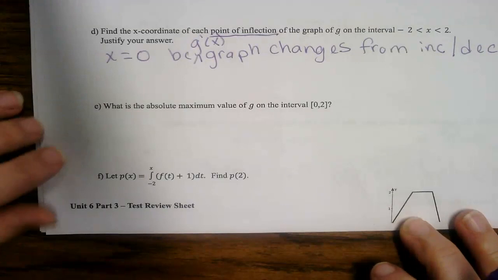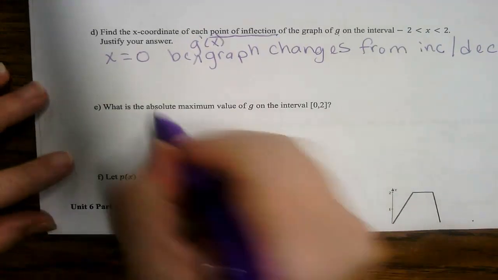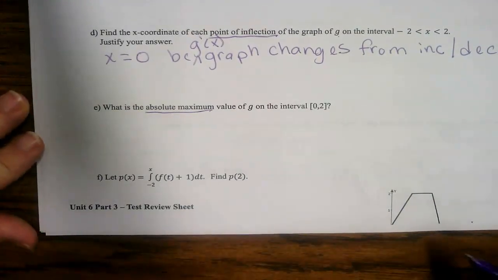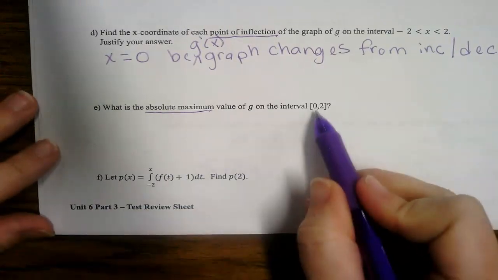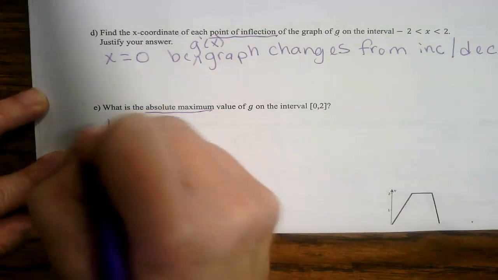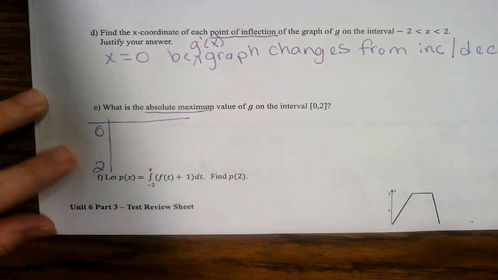Okay, part E. This is the one we've practiced a lot, but I want to make sure we have it down. The absolute max value. So what we're looking for is we always include the endpoints when it's absolute. So 0 and 2 are endpoints.